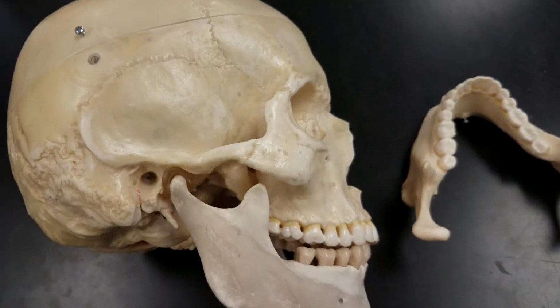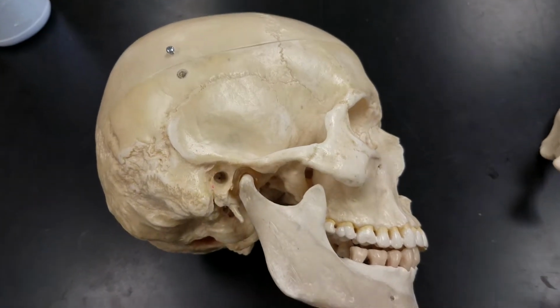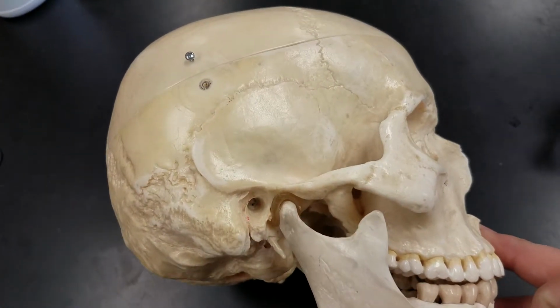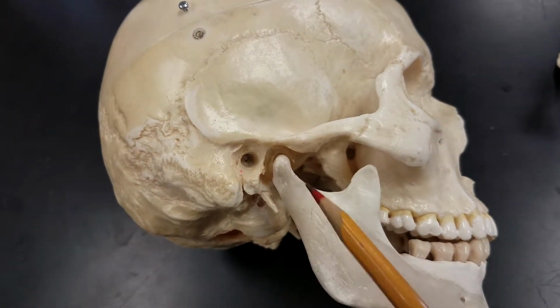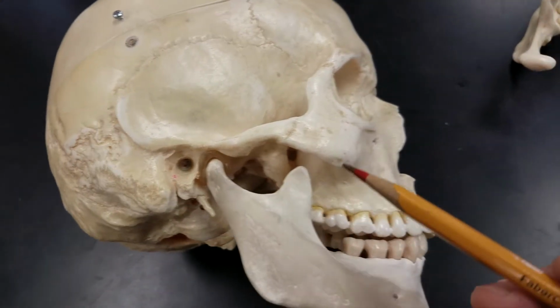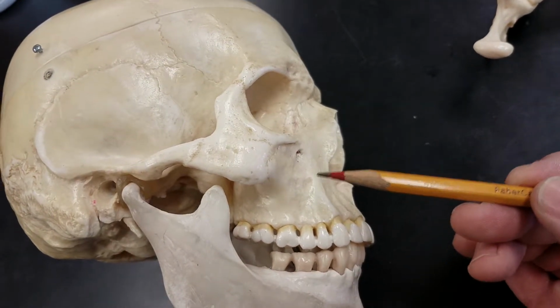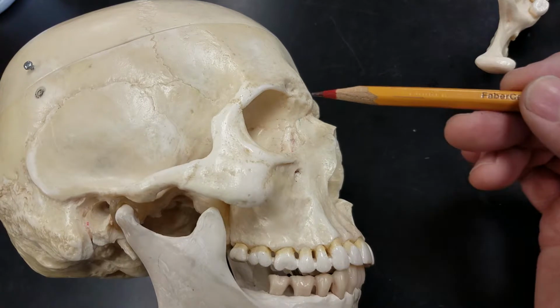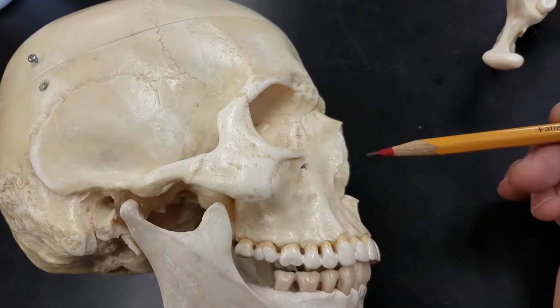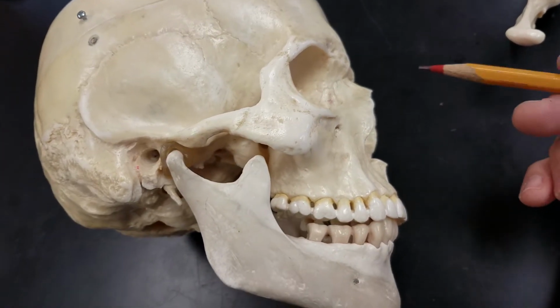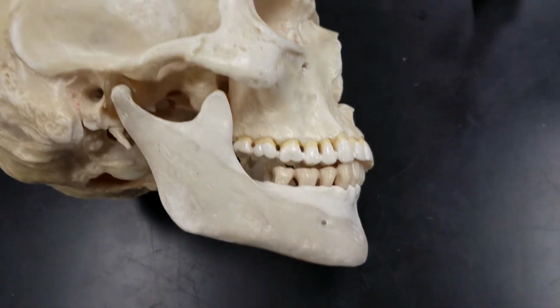Now, the skull does have sinuses. Sinuses, if you remember, are air-filled pockets in the bone lined with mucous membrane. We see a sinus in the mastoid process. We also see a sinus in the maxillary bone, the frontal bone, the sphenoid, and ethmoid. Those are where we find the paranasal sinuses.